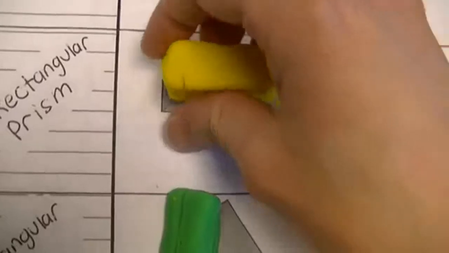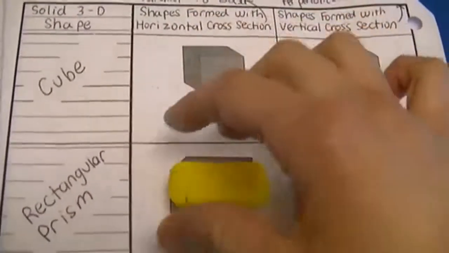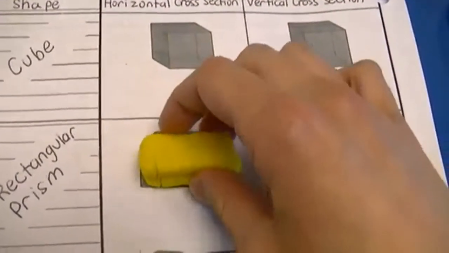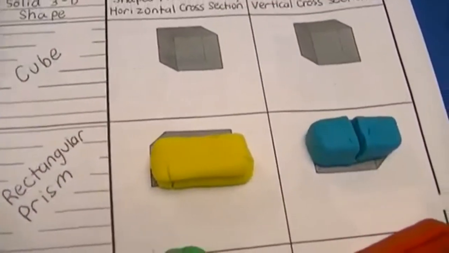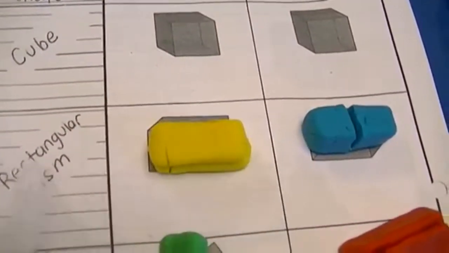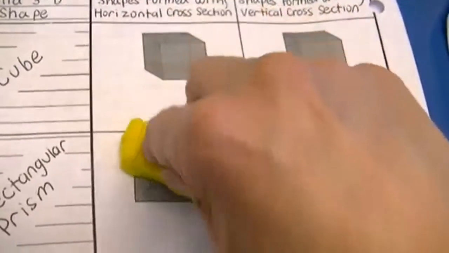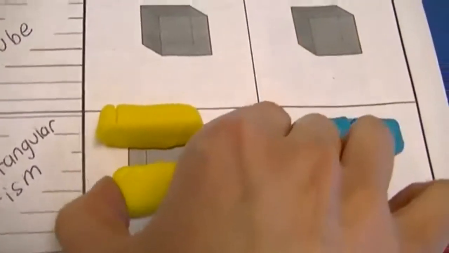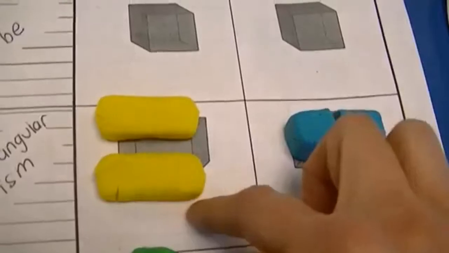All right. Next up, we have a rectangular prism. So right here's a rectangular prism. It's sitting like this. We want to slice a cross-section parallel to the base. So you're going to slice it going that way. And once you do, and I take it apart to give you the cross-section, you're going to see that it's supposed to be a rectangle. So I want you to write the word rectangle right here.